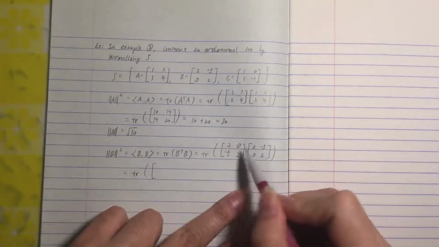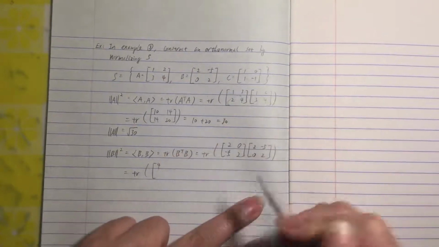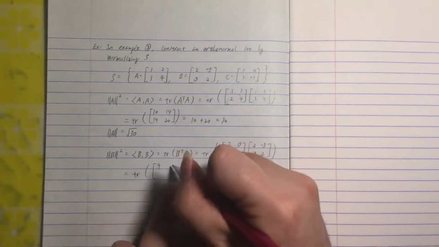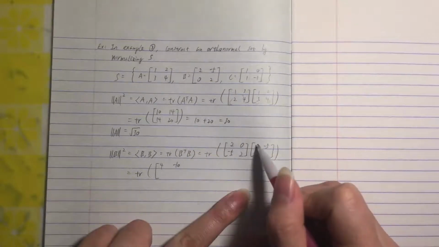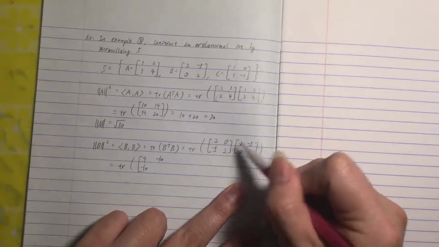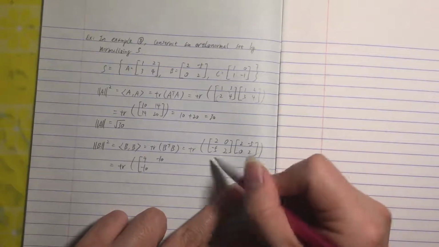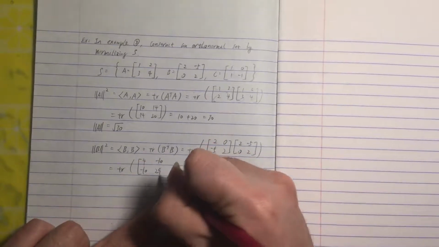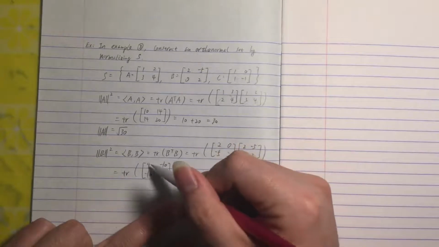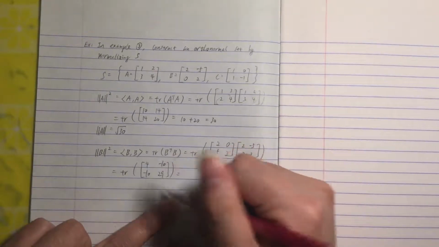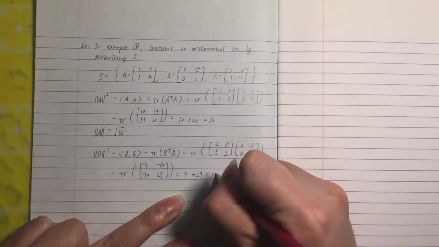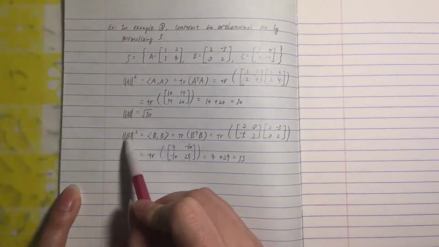Row times column, we get 4 plus 0, which is 4. Row times column, I get -10 plus 0, that's -10. Row times column, I get -10. Row times column, I get 25 plus 4, that's 29. Then, for the trace of a square matrix, we add the main diagonal together. We get 4 plus 29, that's 33. That's norm of B squared.